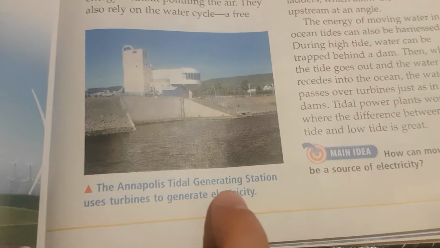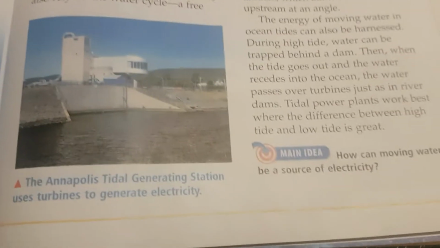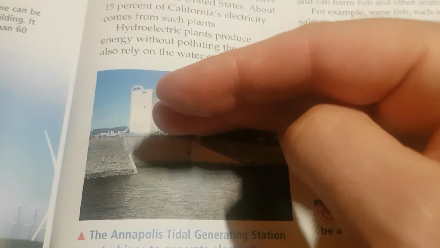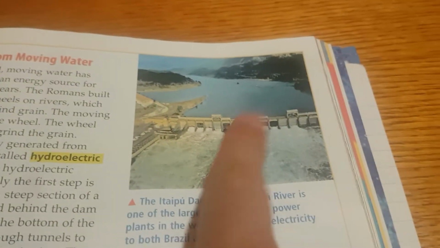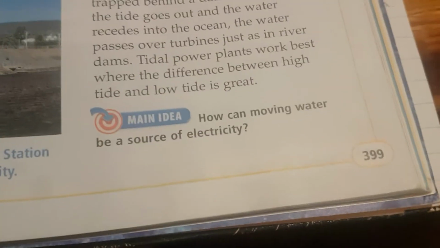The Annapolis Tidal Generating Station uses turbines to generate electricity. So we've learned about the tides, how the water comes in and out. The water level rises, and then when the water goes out, it flows over turbines, similar to a dam, spins them and generates electricity. How can moving water be a source of electricity?